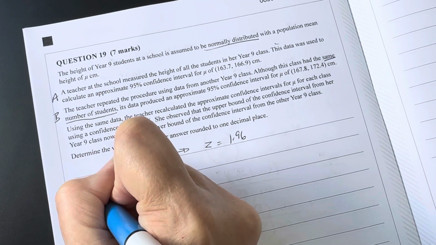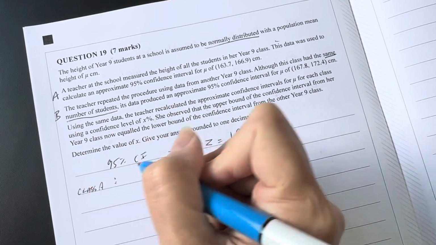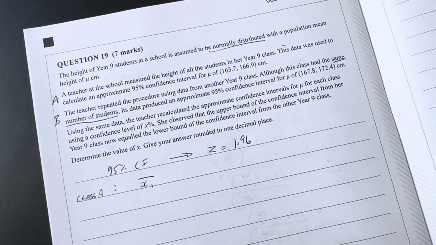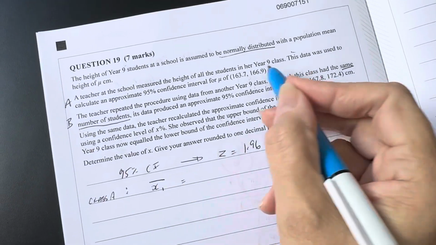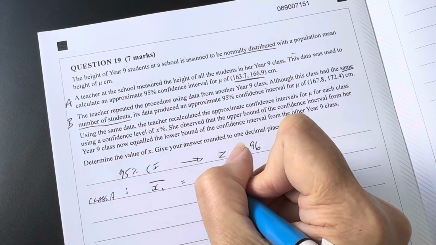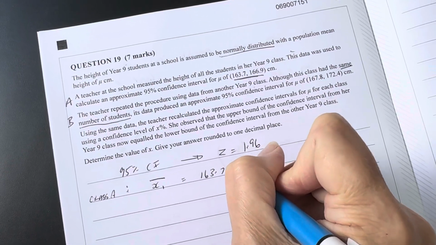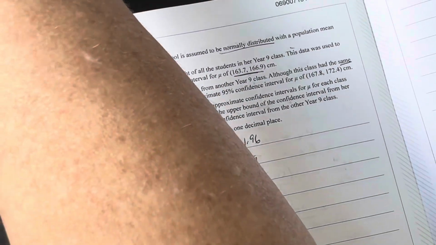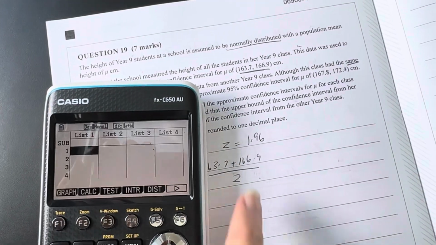For Class A, if I want to find the sample mean, it's the middle of this interval, isn't it? So to find the middle, 163.7 plus 166.9 divided by 2. Let's go to my calculator.